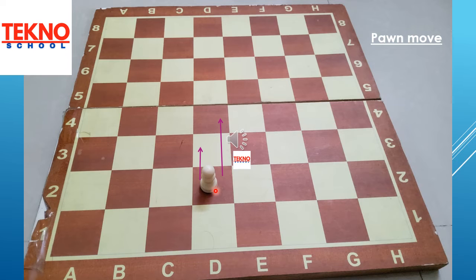Pawn move. A pawn moves forward vertically. The pawn's goal is to move to the other side of the board, where it can promote into any stronger chess piece except king.